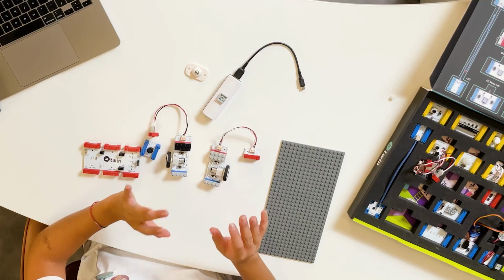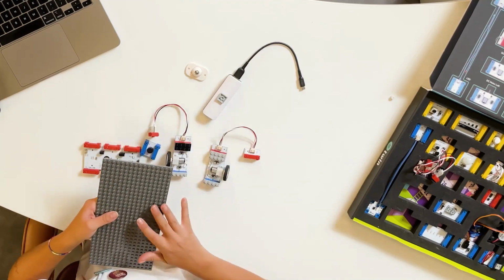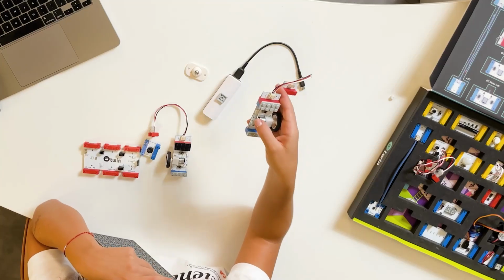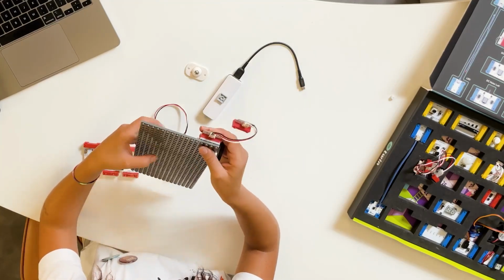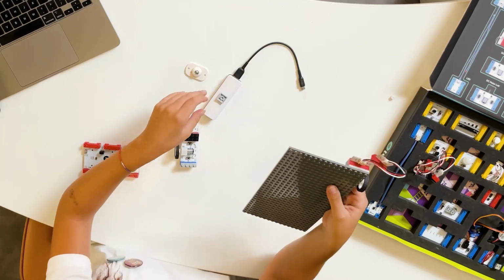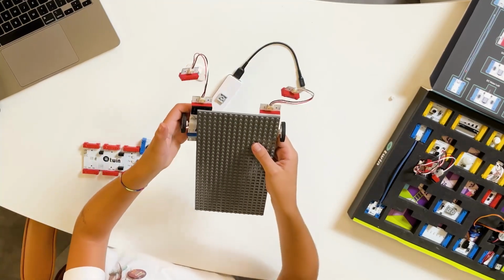After we connect these pieces, we're gonna put them on our plate. We will have to make sure that they're on the right side. So for example, on this wheel, it says right. So I'm gonna put it on the right side. I'm gonna connect them from the bottom so that it can actually work as a car. And then I'm gonna do the same on the left side as well.